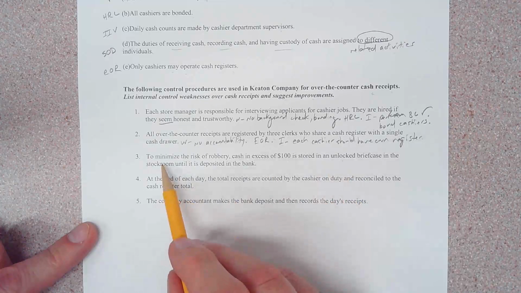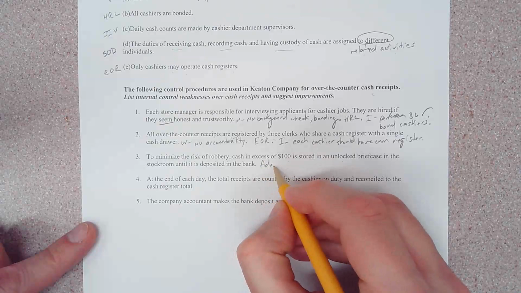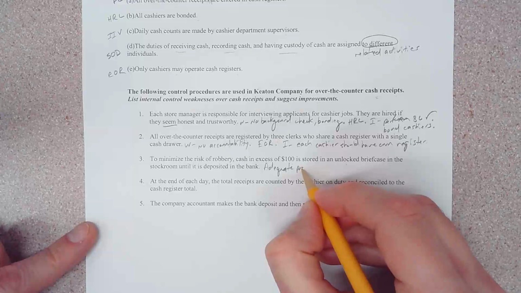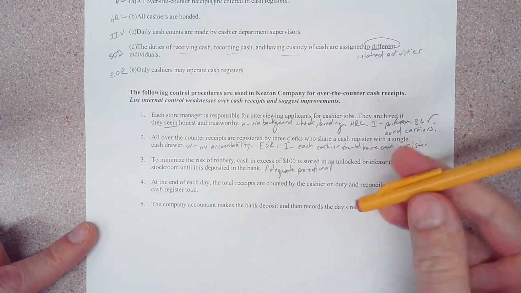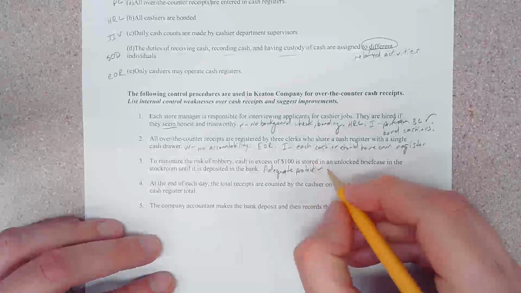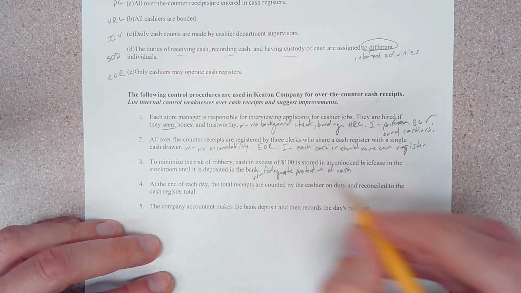But you know, the stockroom may or may not be that easy to get into here, so we don't really have adequate protection of cash. Let's see here. Adequate protection of cash. That is our weakness.